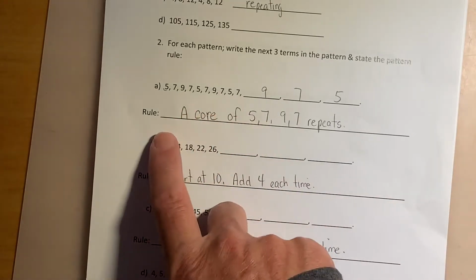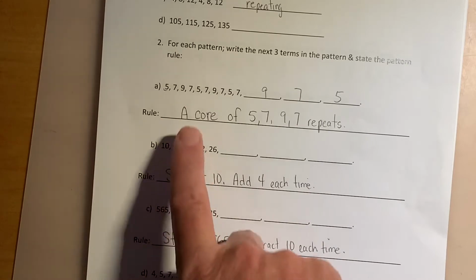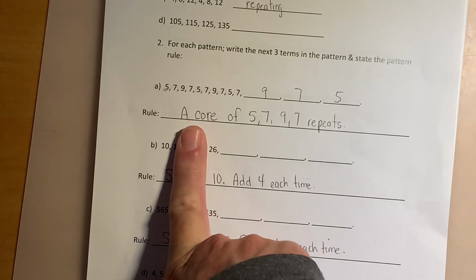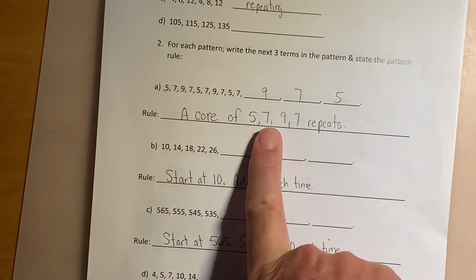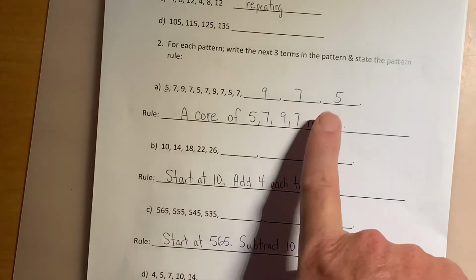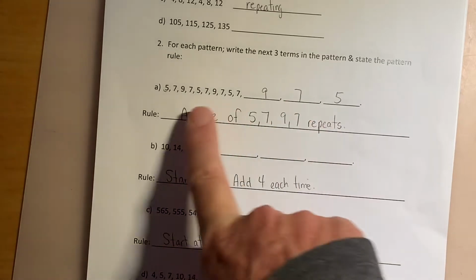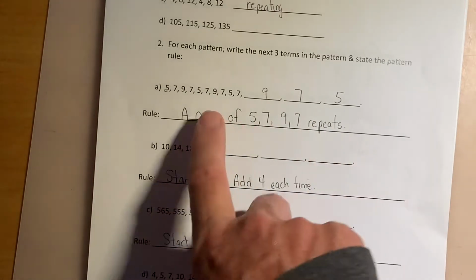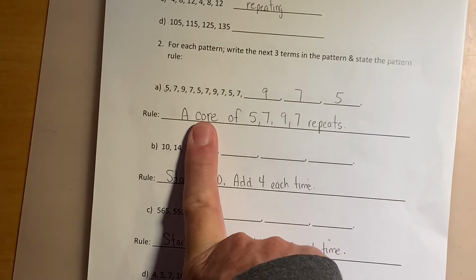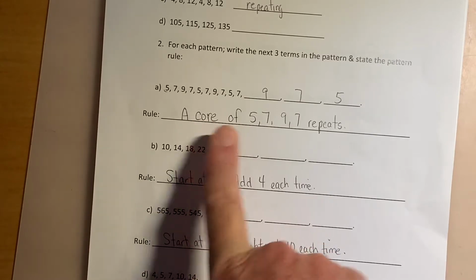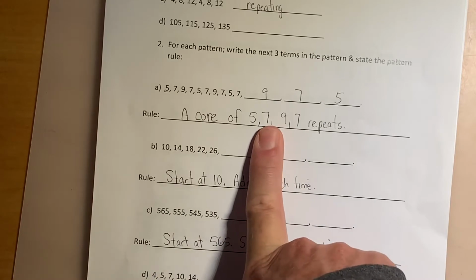When we're talking about writing a pattern rule, when you're writing a repeating pattern rule, I really want to see that they outline the numbers that do repeat, that the word repeat is part of the sentence that they write. And it's not absolutely necessary, but I like them to use the word core. Pattern core is the part that repeats.